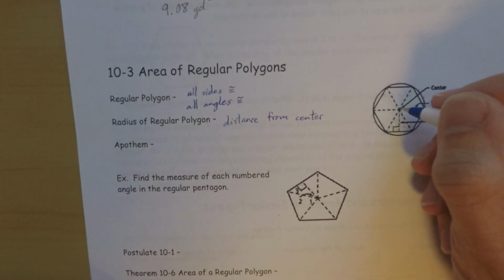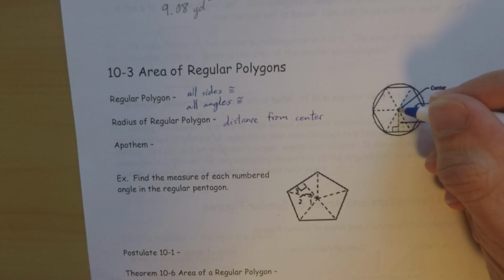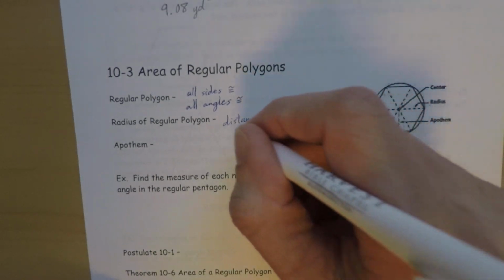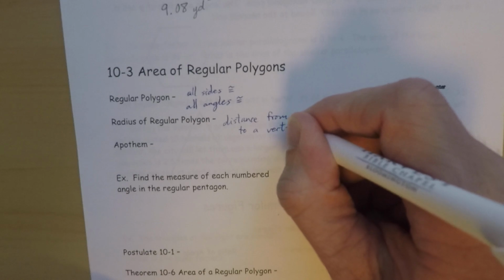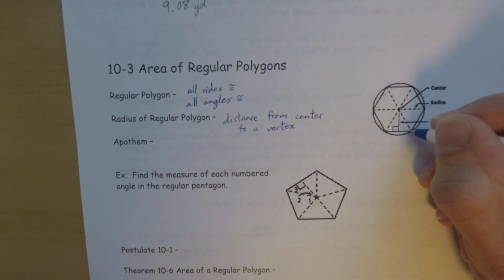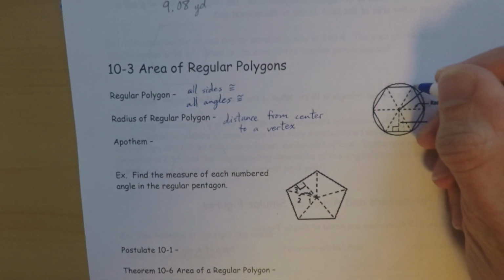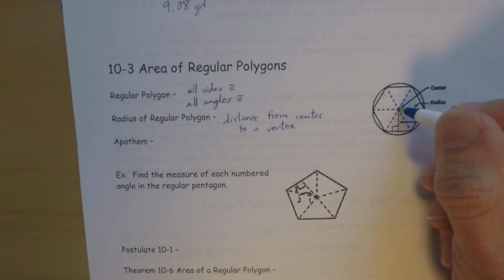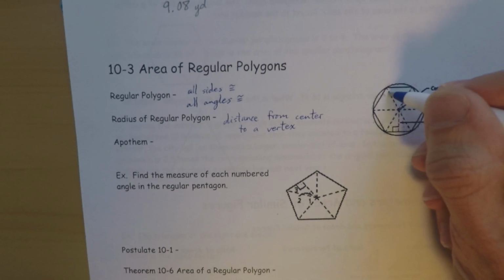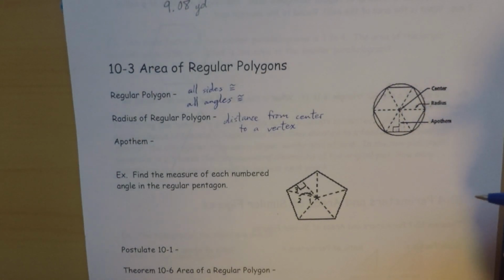The radius is the distance from the center to a vertex. A vertex is like the corners of my polygon. That's a radius. There's a radius, there's a radius, etc. That's one significant measurement we'll need to know.